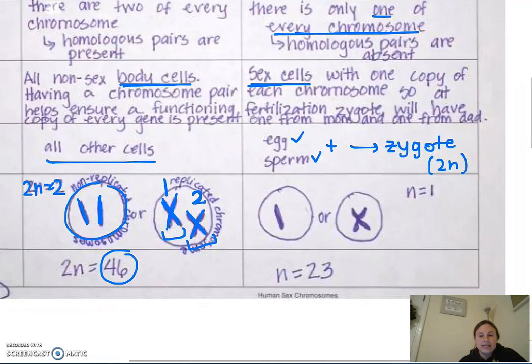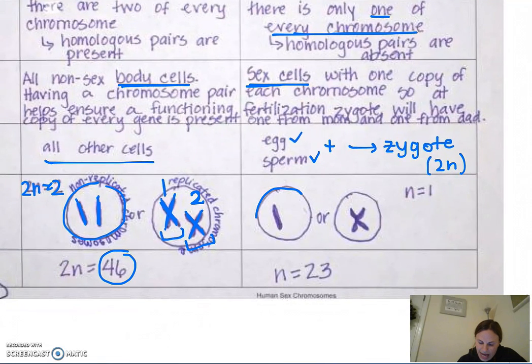So if I were to sketch a cell with the haploid number of chromosomes, here my N number is 1, just like in this cell, my N number, or my number of chromosomes, is 1. Here I have an unreplicated chromosome. Here I have a replicated chromosome. In humans, that haploid number is 23.